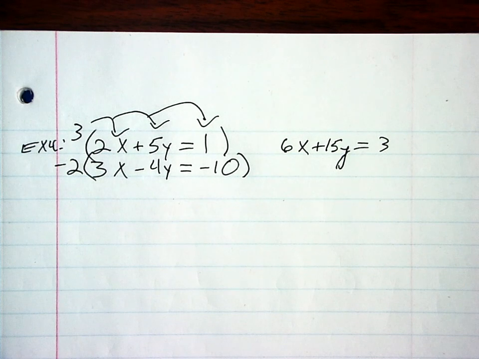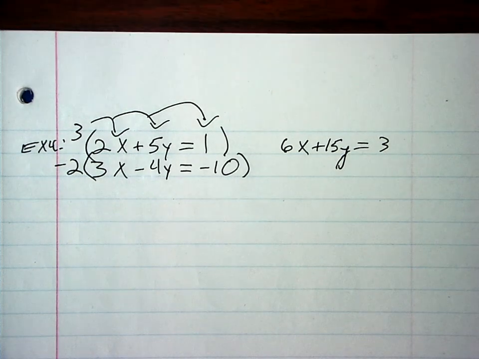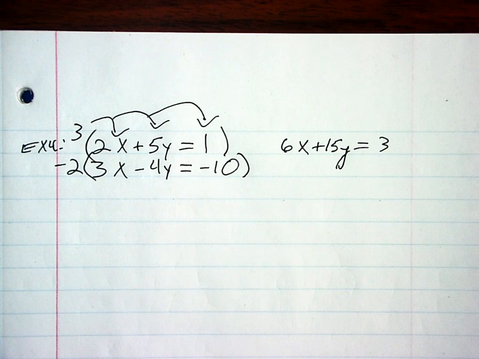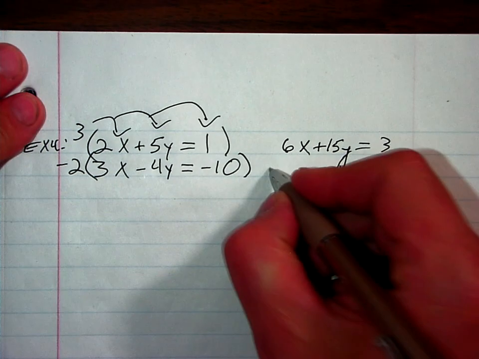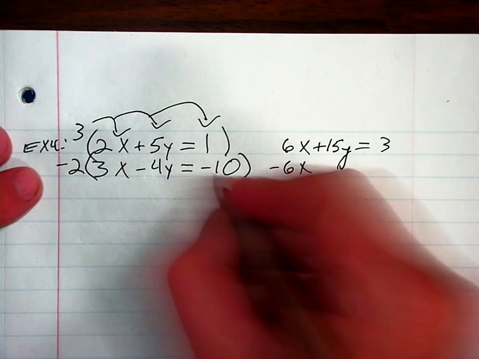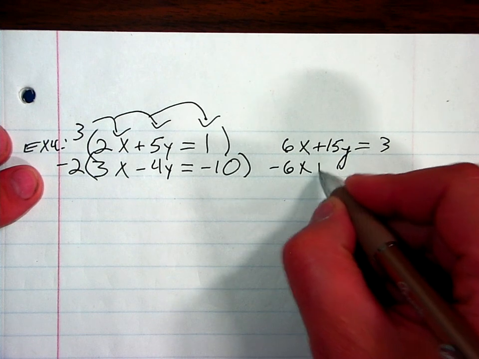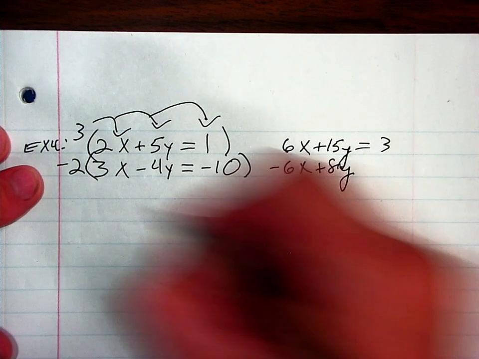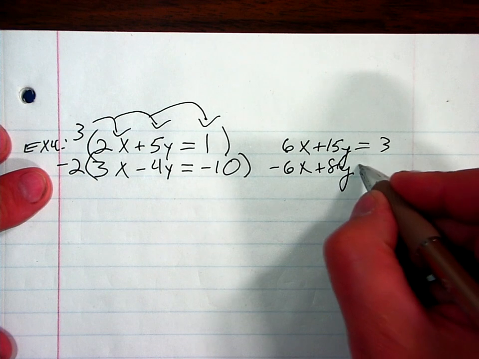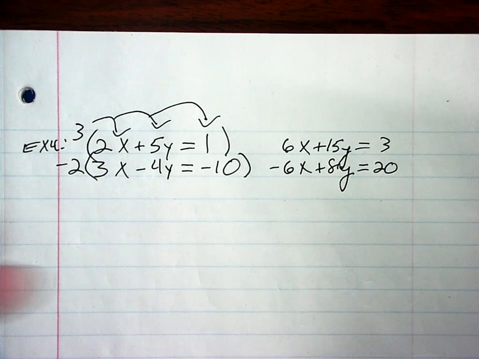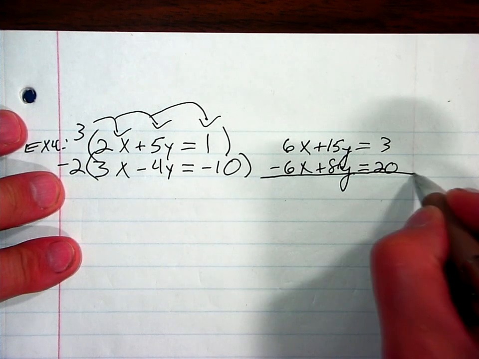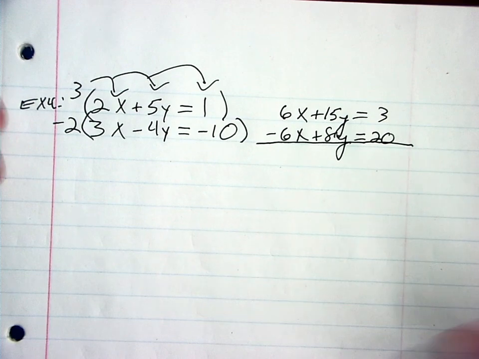All right, so negative 2 times 3x is negative 6x. Negative 2 times negative 4y is positive 8y. And negative 2 times negative 10 is 20. Are we good?